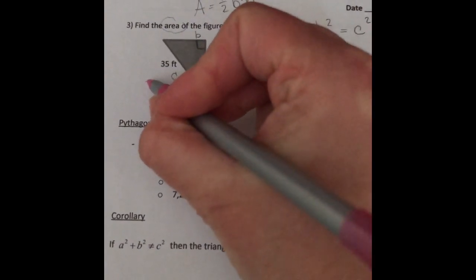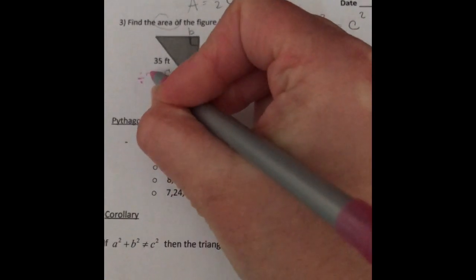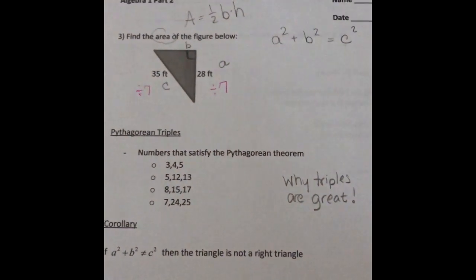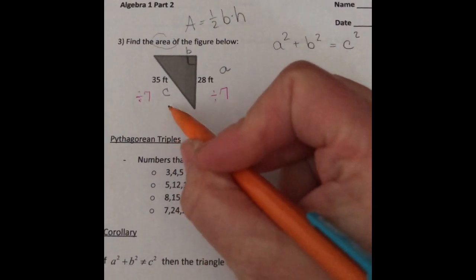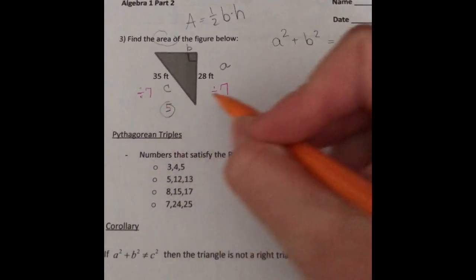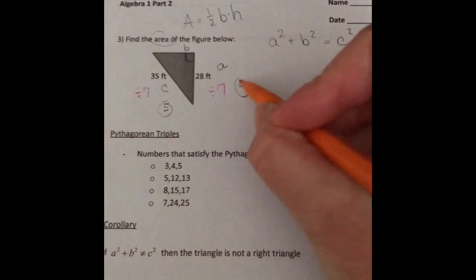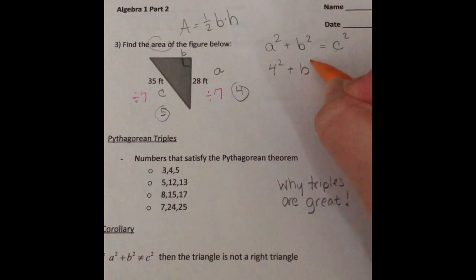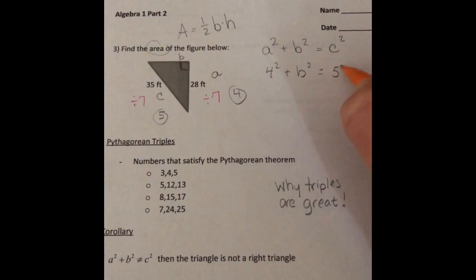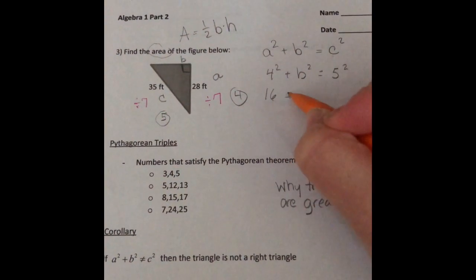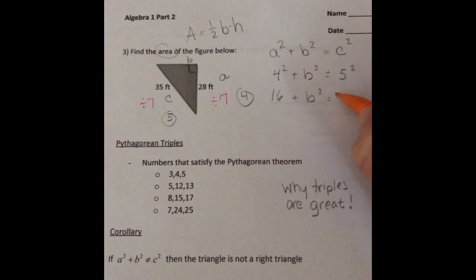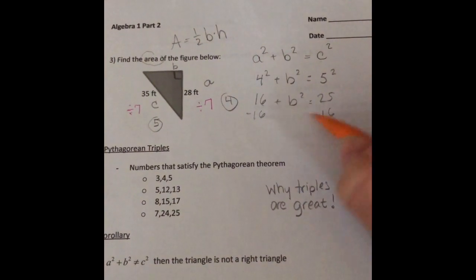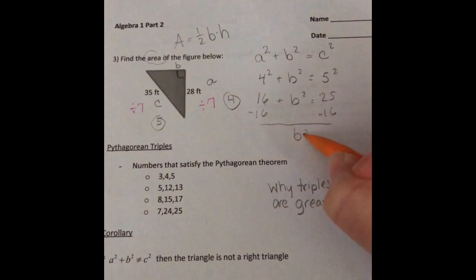What I can notice is they all can be divided by 7. So I'm going to get my numbers into something a little bit more manageable to work with. I have 5 and then 4 here. So A is now 4, looking for B, and C is 5. We'll subtract 16 from both sides. We get B squared equals 9.